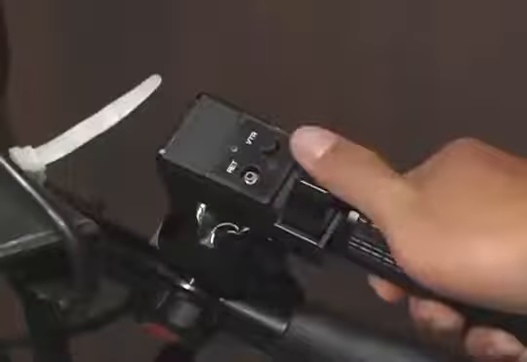To zoom in on your subject, simply press this cradle on the handle here. Pressing the cradle one way will zoom you out. Pressing the cradle the other way will zoom you in.